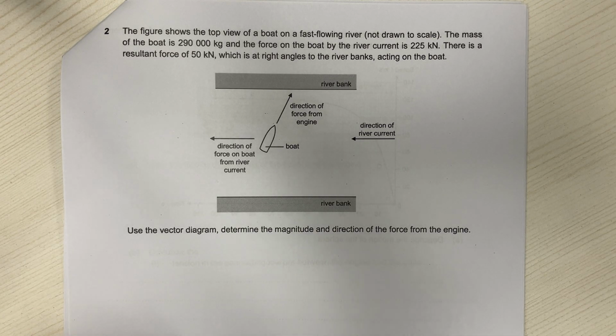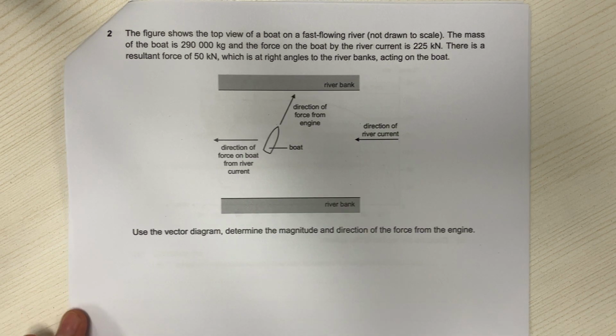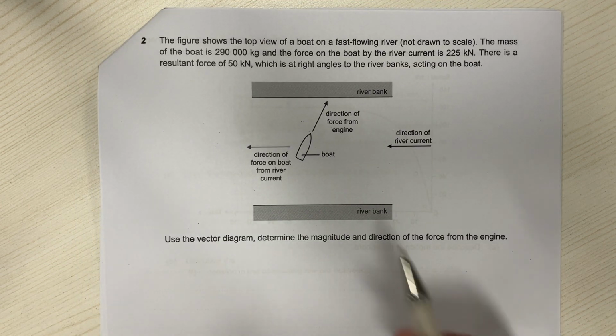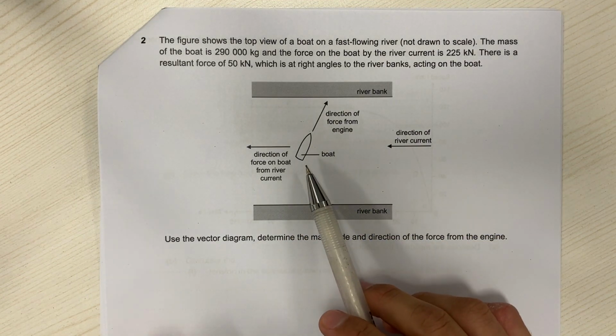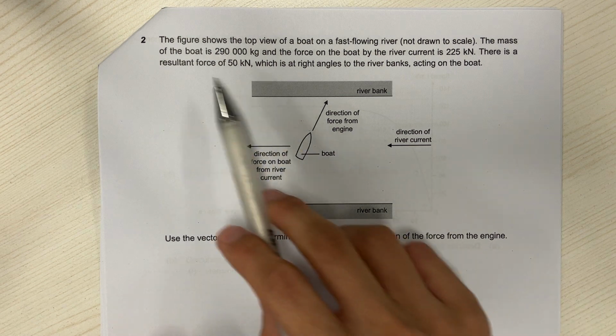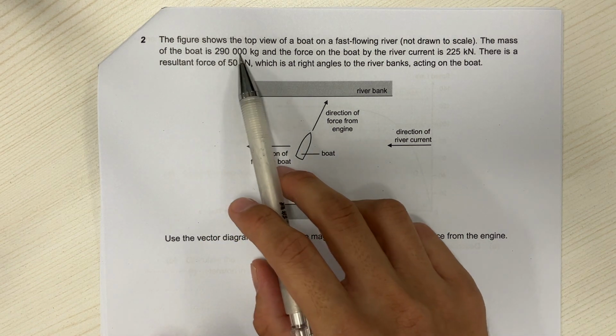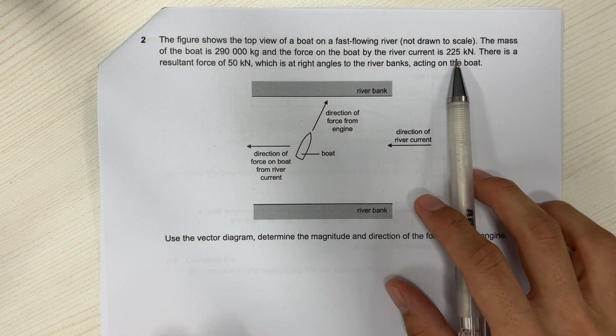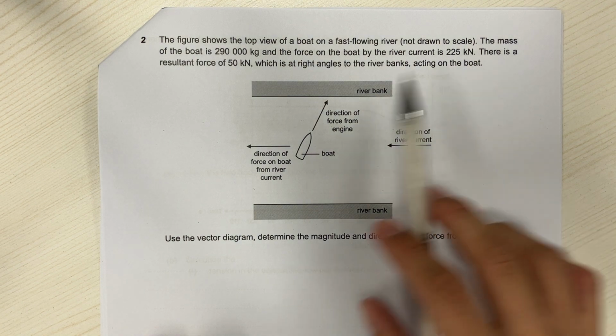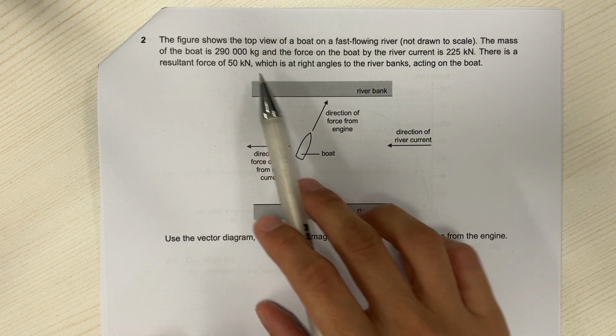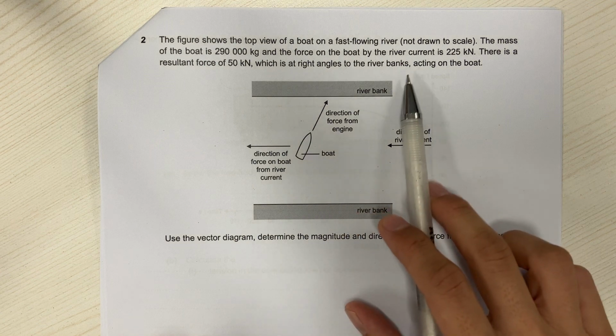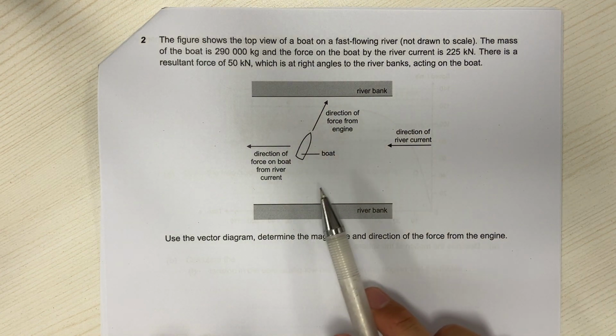Okay, hi everyone. This is a video to explain how to draw a vector diagram for this question. We first look at this question in your notes. It says there is a boat and a fast moving river. The mass is there, but we don't really need to worry about this now. And there's a force of 225 kilonewton here and a resultant force of 50. So we need to make sense of all these forces to understand this diagram better.